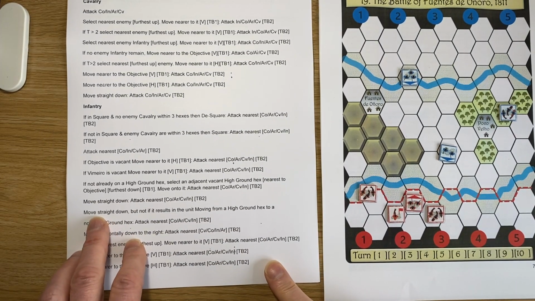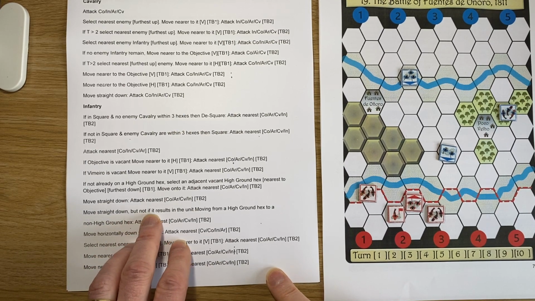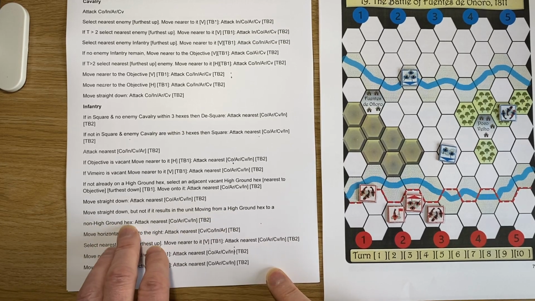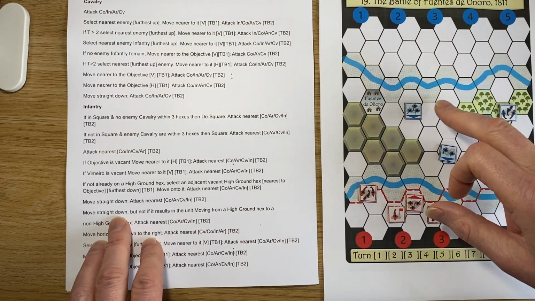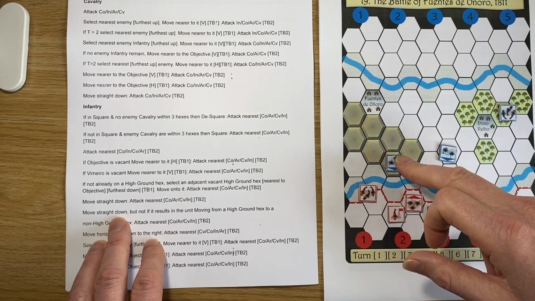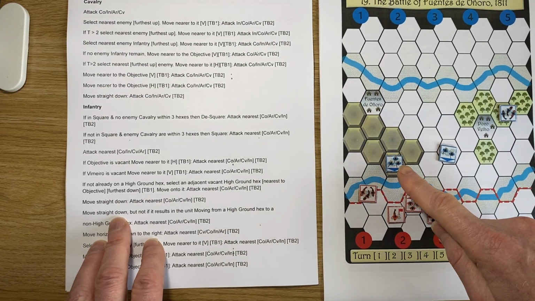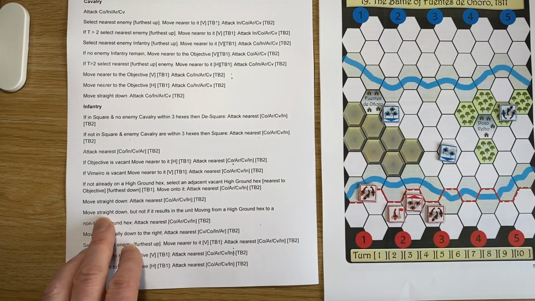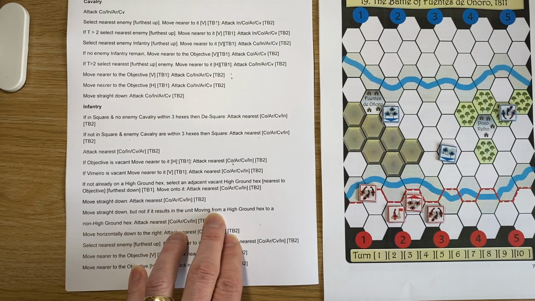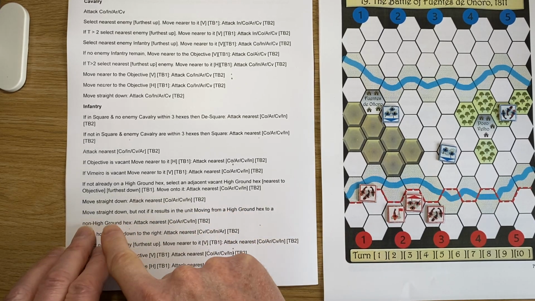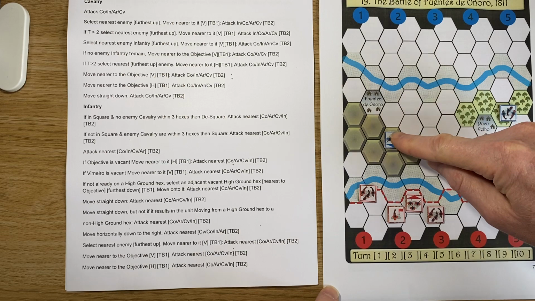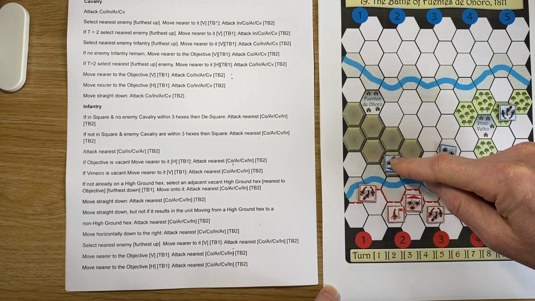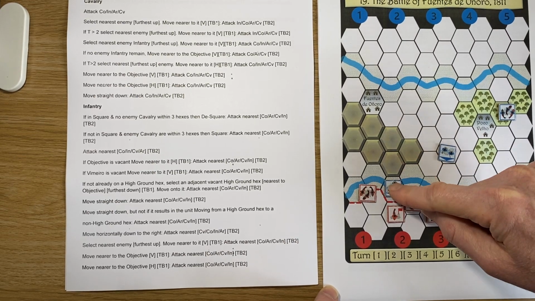There's another one here, it says move straight down, but not if it results in the unit moving from a high ground hex to a non-high ground hex. This is a very specific one on a couple of maps where perhaps the AI is defending hills. So for example, let's put it there and work through this. Moving from low ground to high ground would be okay. It would do it there because it's moving from high ground to high ground, but it wouldn't move there because that's from high ground to low ground.